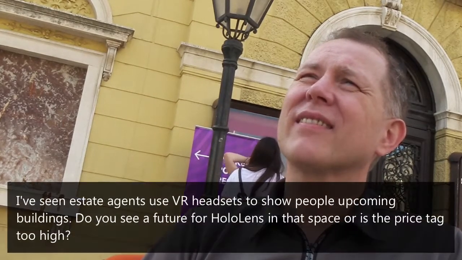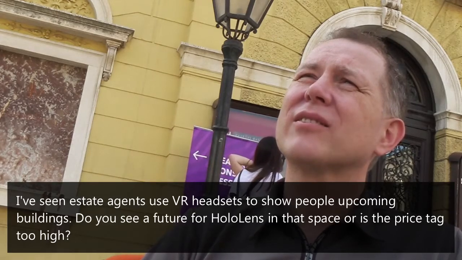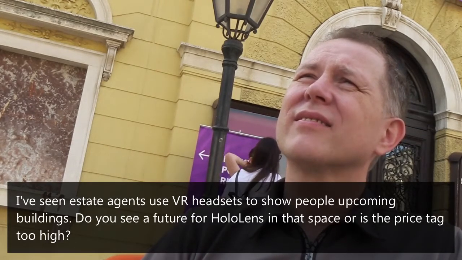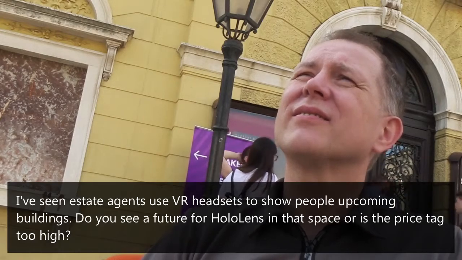I've seen a lot of estate agents in England that use, for example, a Vive or an Oculus Rift to show you 3D models of the buildings that they're going to build in the future. Do you think something like a HoloLens will be that kind of future soon? But I guess the price point is the problem.